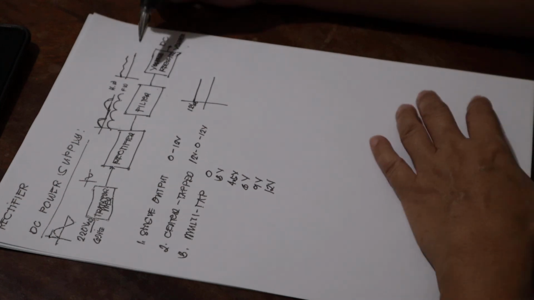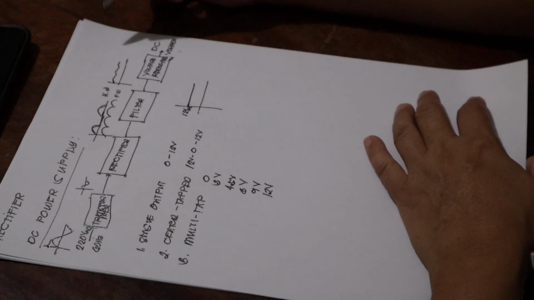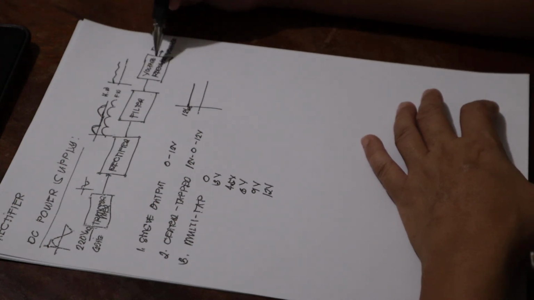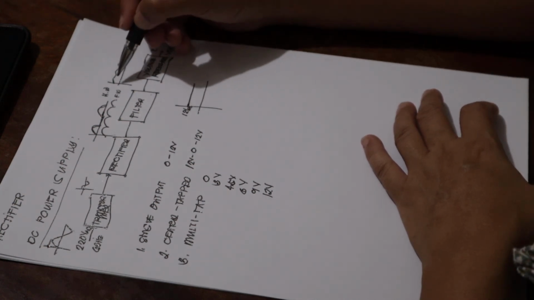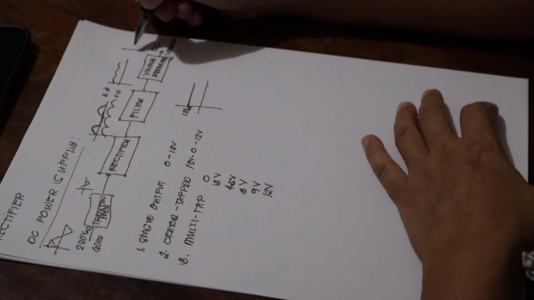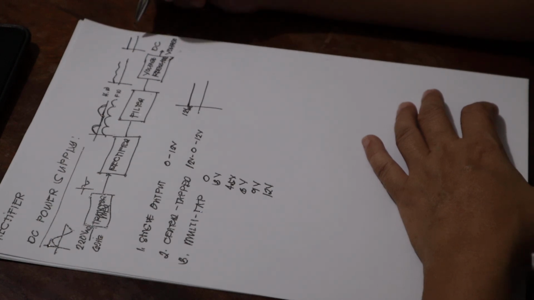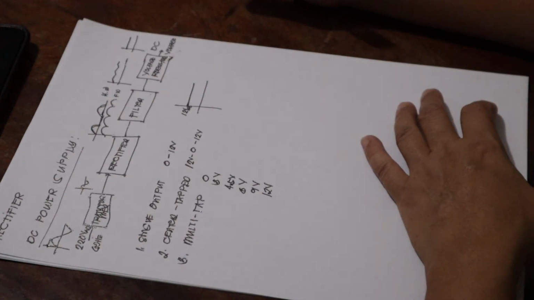And then the purpose of the voltage regulator is to regulate our DC voltage from the filter to an ideal DC output. Okay? So technically, that is how a power supply works.